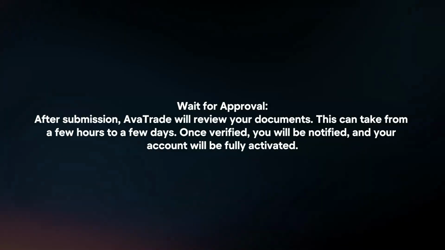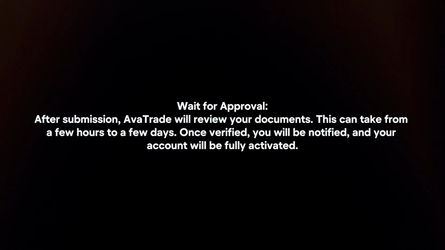Wait for approval. After submission, AvaTrade will review your documents. This can take from a few hours to a few days. Once verified, you'll be notified and your account will be fully activated. Start trading. After verification, you can start trading on the platform and access all features.